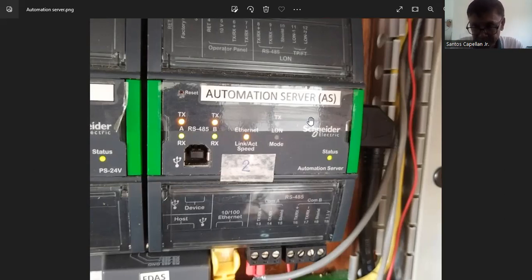Okay? So today, what I'm going to do is show you how to do the software integration for this thermostat. As I said, this communication port B, this is my MSTP or RS485 port. So I'm dedicating COM-B for my BACnet MSTP third-party devices, just like my thermostat.